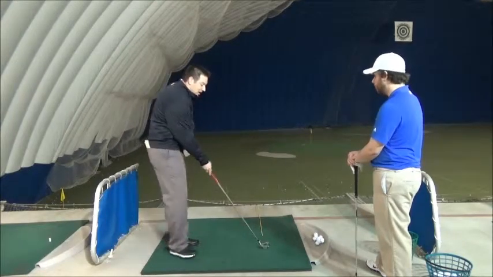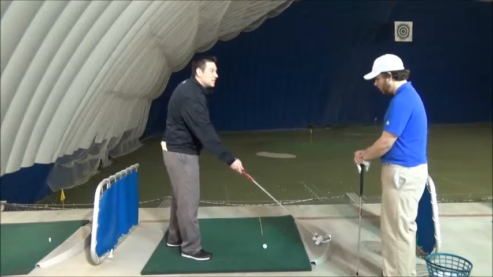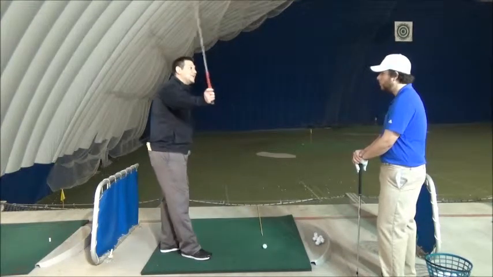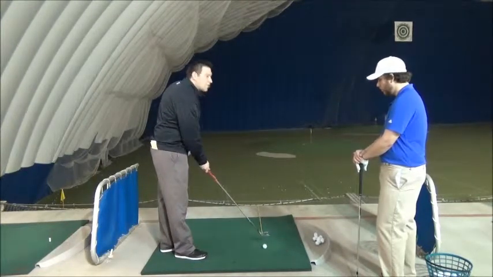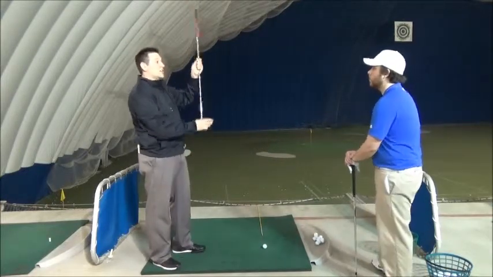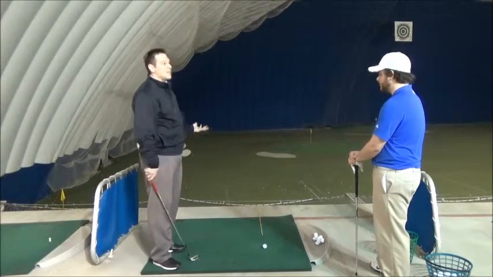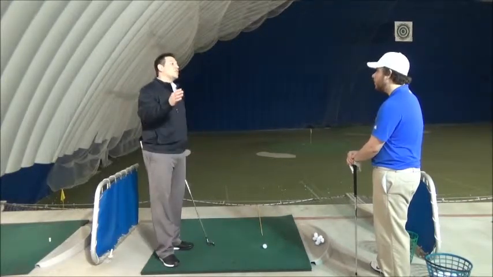Okay, and if the club starts outside the target line and stays outside the target line on the way down, even if the club face is square, which we talked about earlier, the ball is going to go right. Does that make sense? So that's how important club path is.